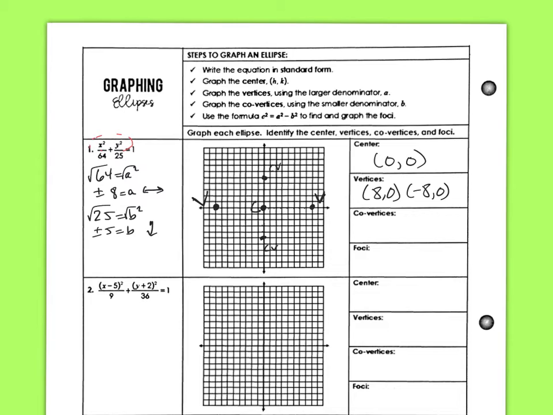You don't have to label it on the picture. I'm just doing this to sort of help you keep track of what's going on. I would graph it and then write the coordinates. Graph it and write the coordinates, just to keep it sort of clean. So the co-vertices, we didn't go up or down at all. We went up 5 and down 5. Now you can, of course, write these plus or minus 8, 0, and 0 plus or minus 5 if you want. So this is your ellipse.